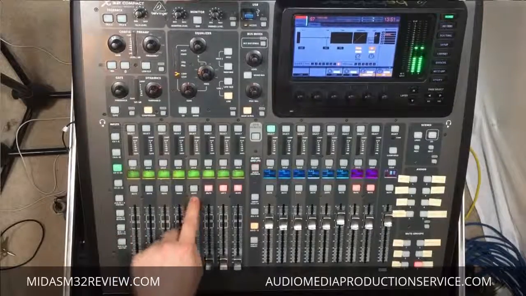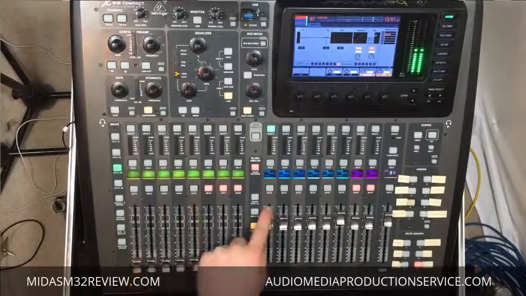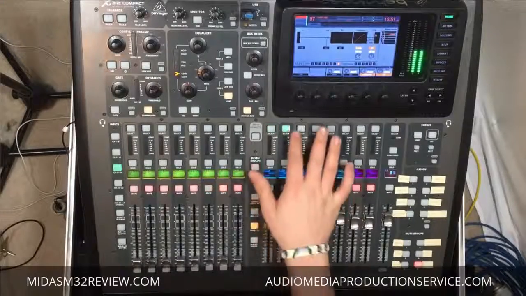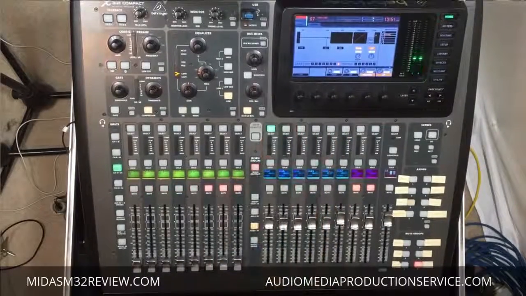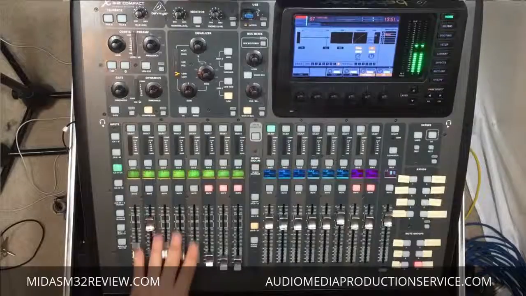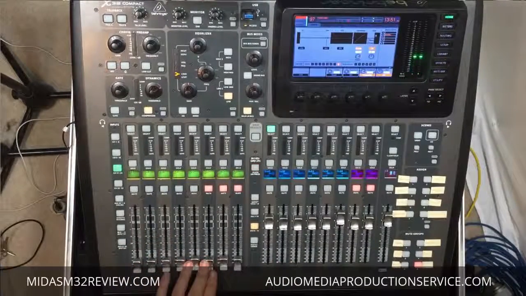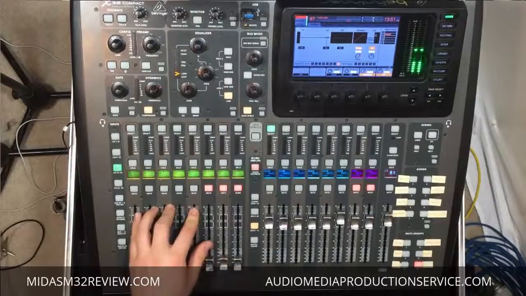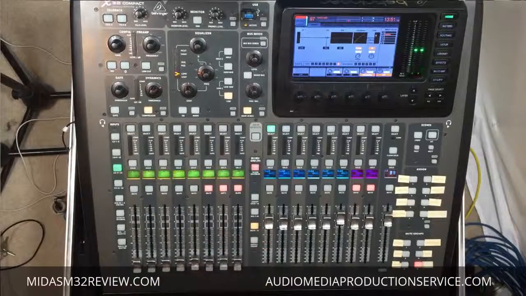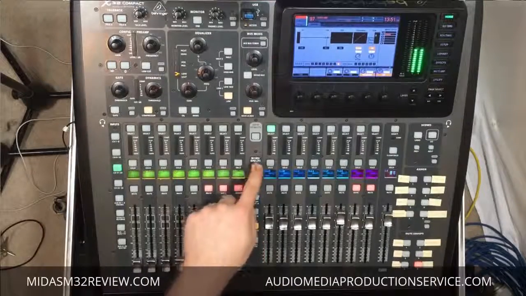All you got to do is unmute the channels you want in that subgroup. And then go to the next one, etc. But remember, the faders don't even matter when you're sending to a subgroup. It's just the mutes. So when they're unmuted, they're going to the subgroup. When they're muted, they're not going to the subgroup. Make sure to hit the sends on fader button off.